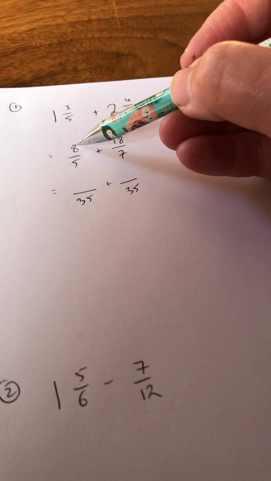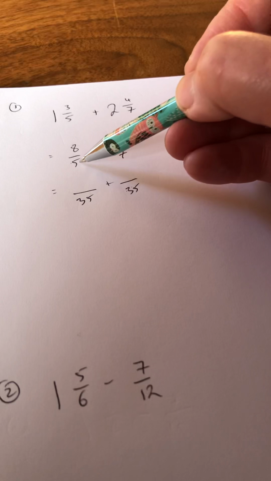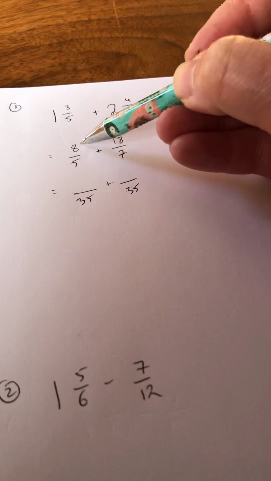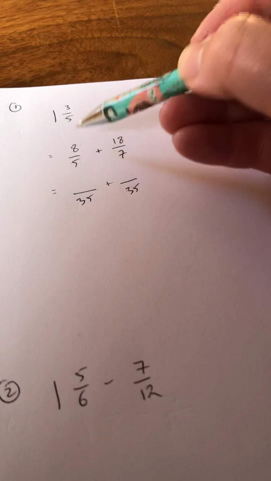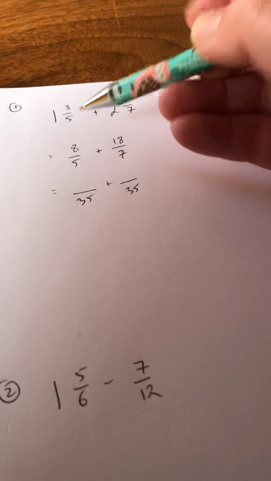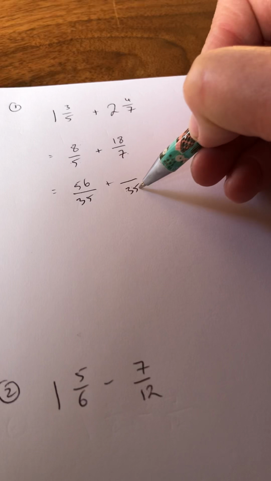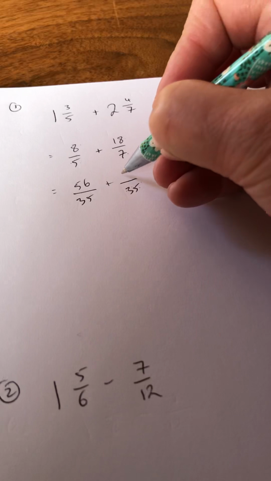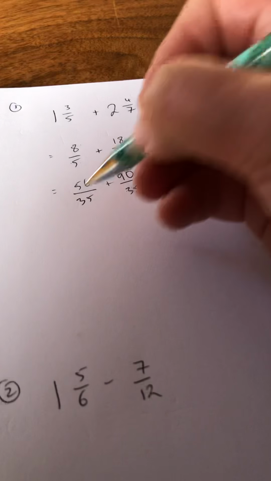So now we have to work out what we do with the 8. What did we do with the 5 to make 35? We multiplied it by 7. So what do we do to the 8? Exactly the same. We multiply it by 7 to get 56. With the 7, what did we do to get 35? We multiplied by 5. So we need to do exactly the same to the top. 18 times 5 is 90.